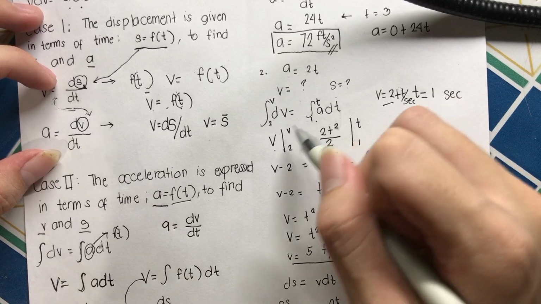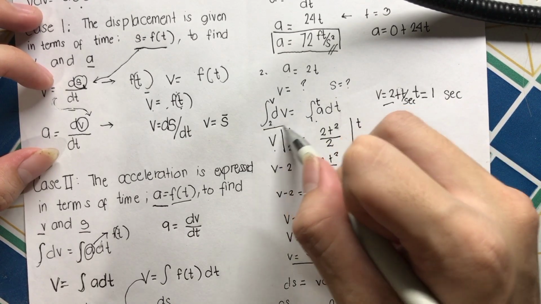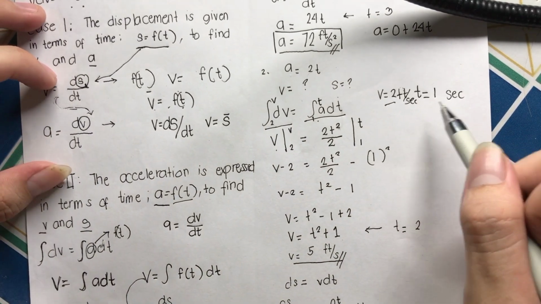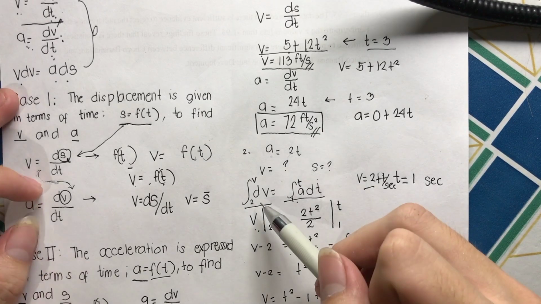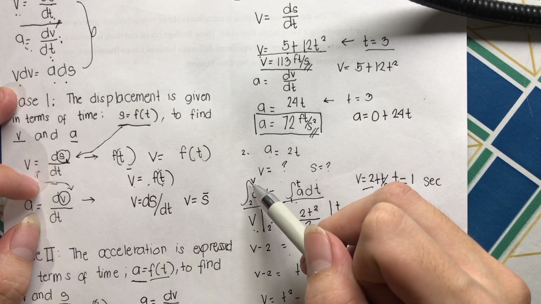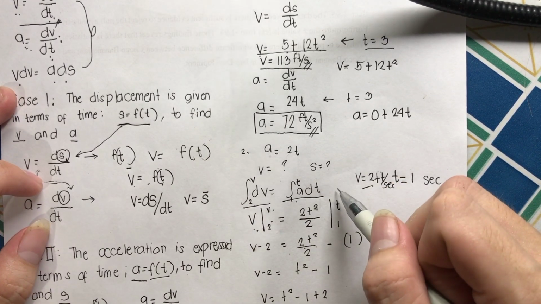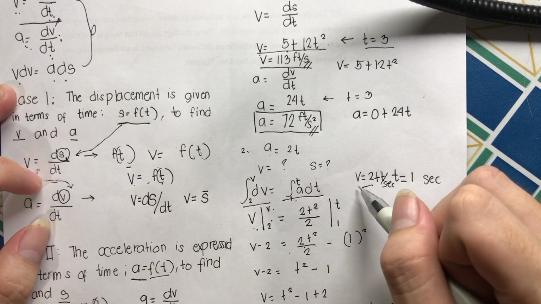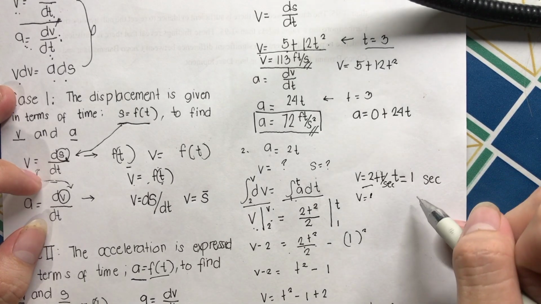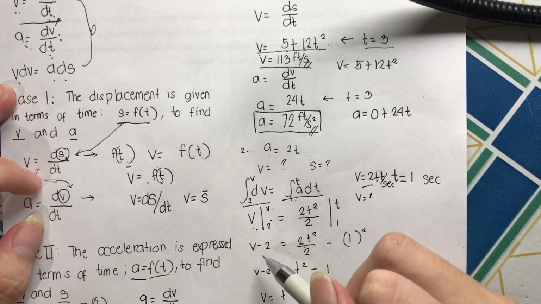So using this, we must integrate both sides of this equation and use the lower limits. We must use the formula dv equals a dt, and to find velocity, we integrate both sides and use the limit, where the lower limit is v equals 2 feet per second and t equals 1 second.